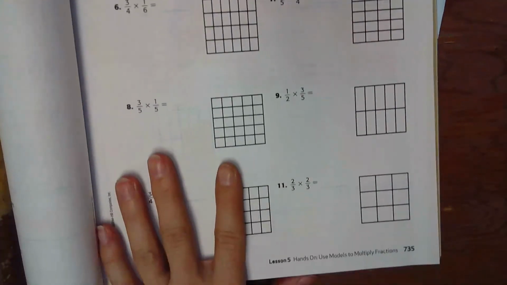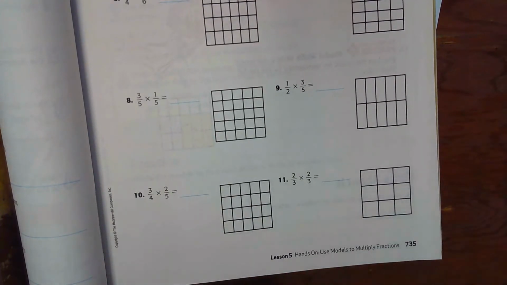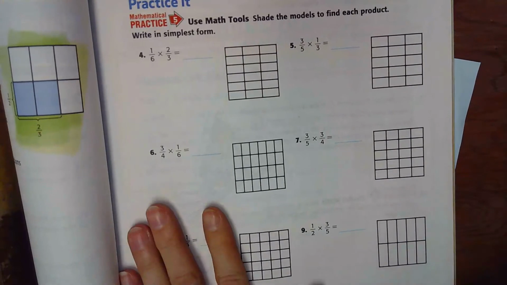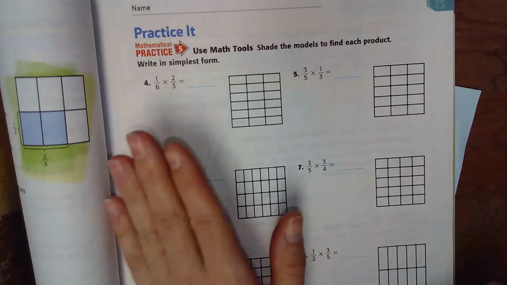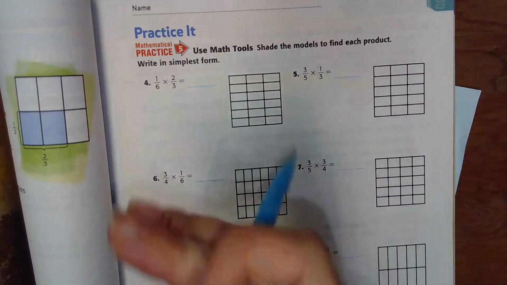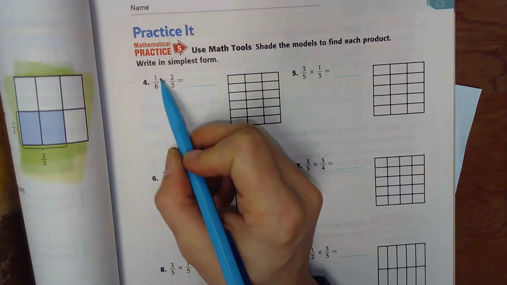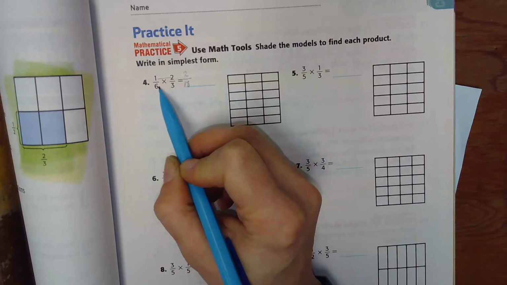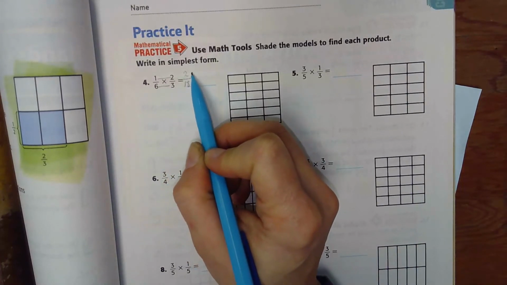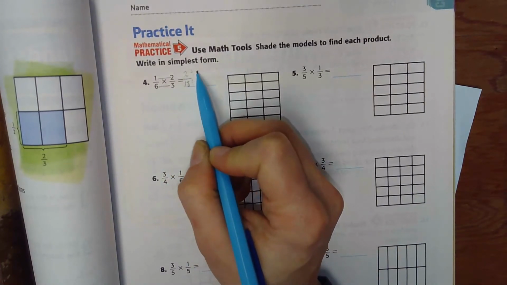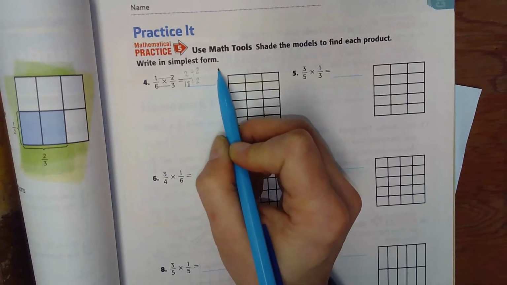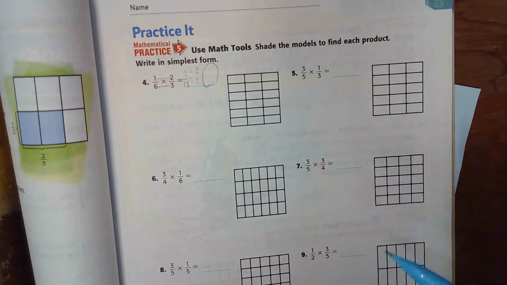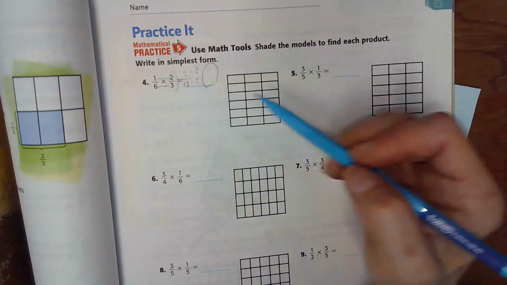Your job in the book, page 735, you need to do 2 things. The one that I am most interested in is, do you realize that when you multiply, you go straight across and then you simplify the fraction if you can to get your final answer. But I also would like to see you figuring out, all right, figure out the second fraction first.